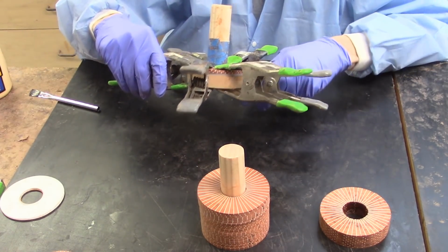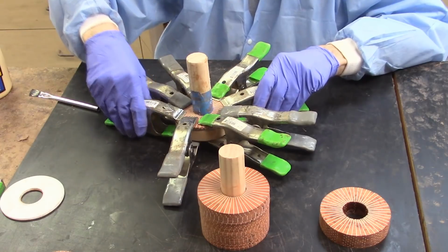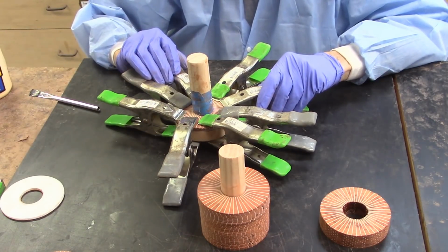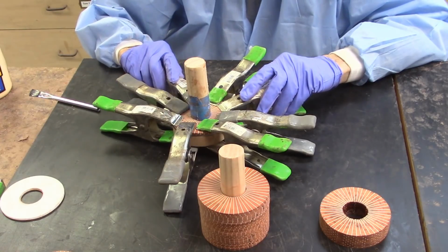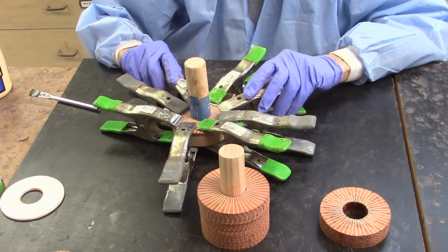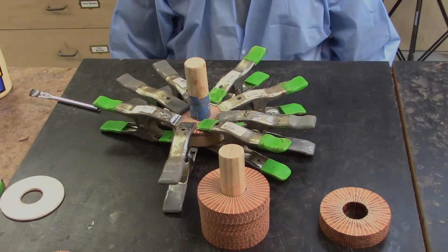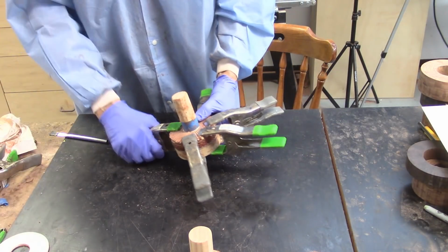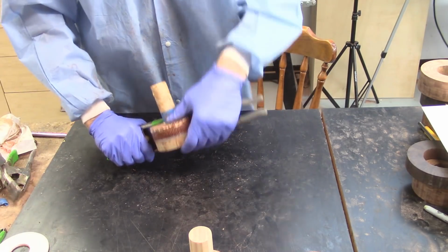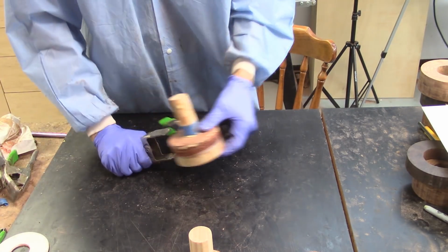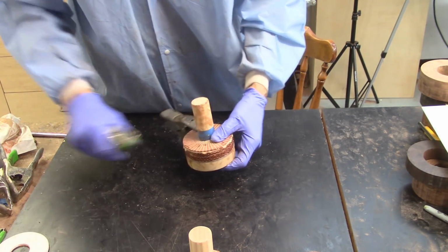Okay, that's the first 2 rings. I'll let that set about 10 minutes, and then I'll put on the next ring and just keep repeating the process until I have 10 rings glued up. With 10 layers glued up, I'll put this in my press for about 2 hours.